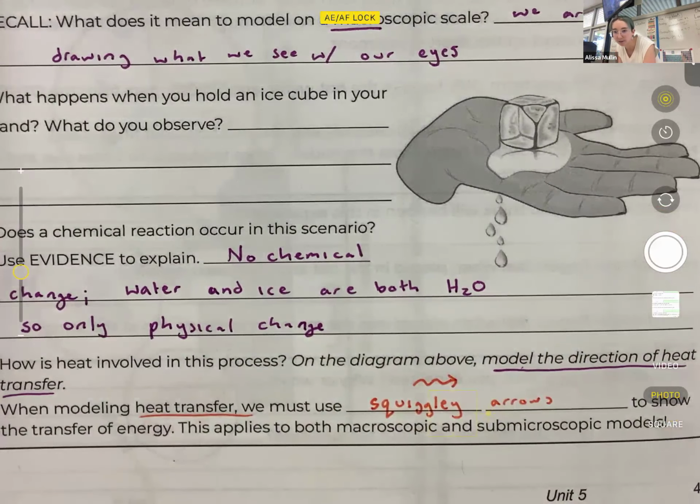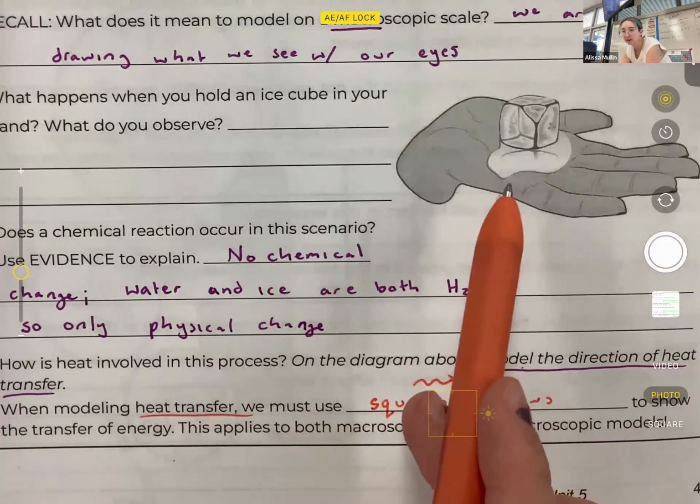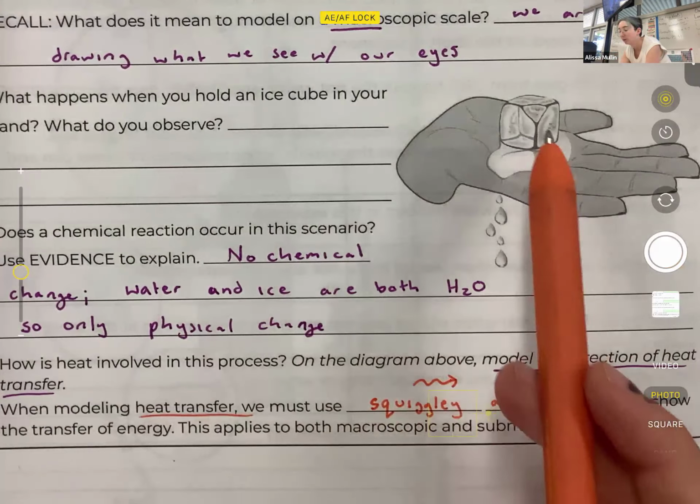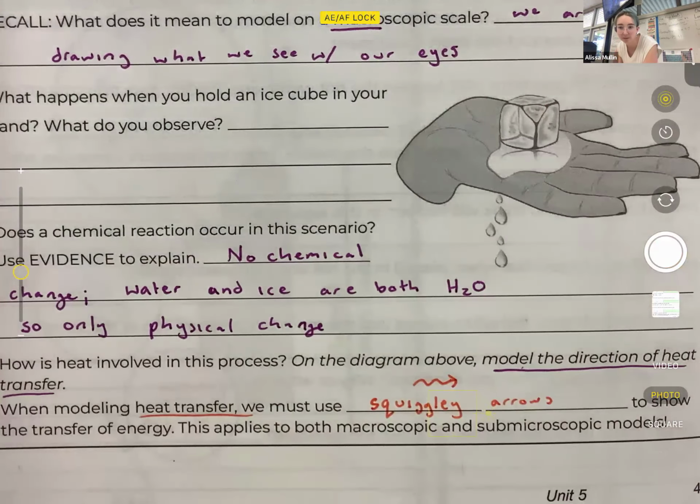So again, let's pause for a sec. I want you to think about, how would the heat be transferred in this scenario? Would it go from ice to hand, or from hand to ice? And can you show that visually? Let's take a sec. Try that.